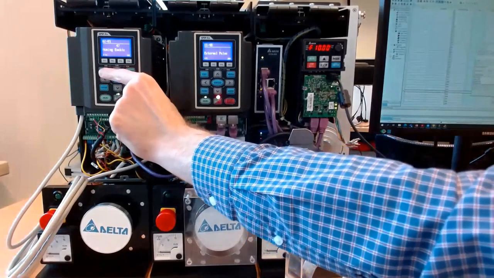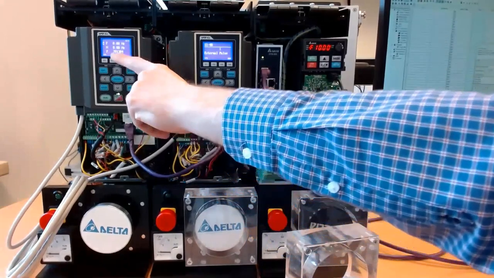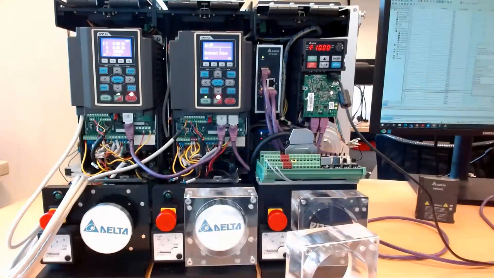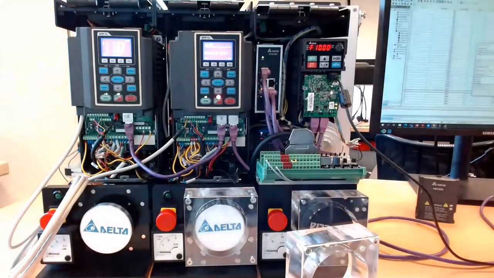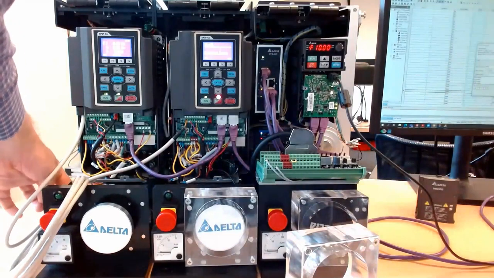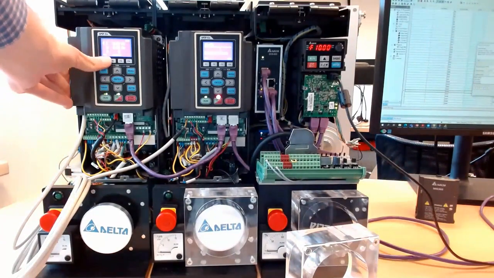So when I trigger MI1, you should see the position of the drive switch back to 0. Firstly, I'm going to give it a servo on. And then I have a digital input over here. Yeah, and you can see the position switching to 0.